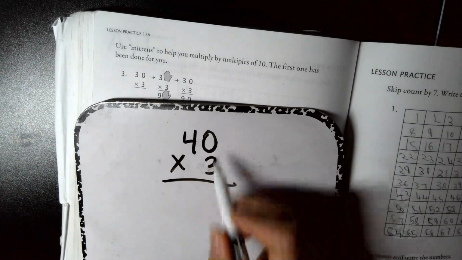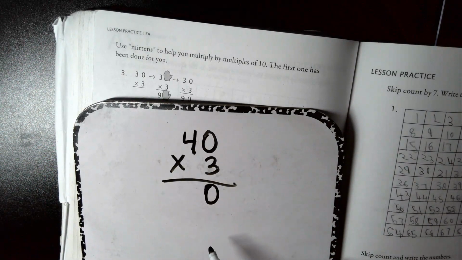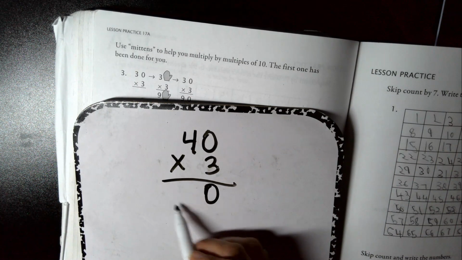So over here, okay, it's easier because we have 3 times 0, and that is 0. Then we have 3 times 4, and that's 12. So we just put it in the front. A lot of students were confused with this because they said 3 times 0 is 0, but 3 times 4, well, that gives me a 2-digit number, not a 1-digit number. What do I put? How do I put a 12 here?